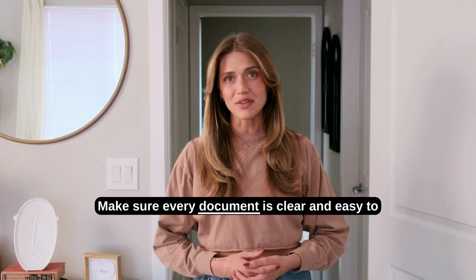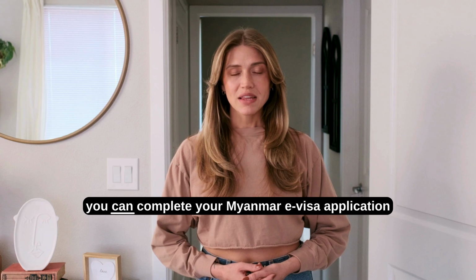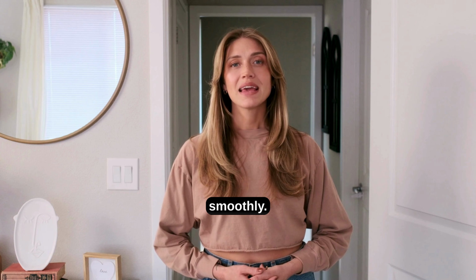Make sure every document is clear and easy to read. With these documents ready, you can complete your Myanmar e-visa application smoothly.